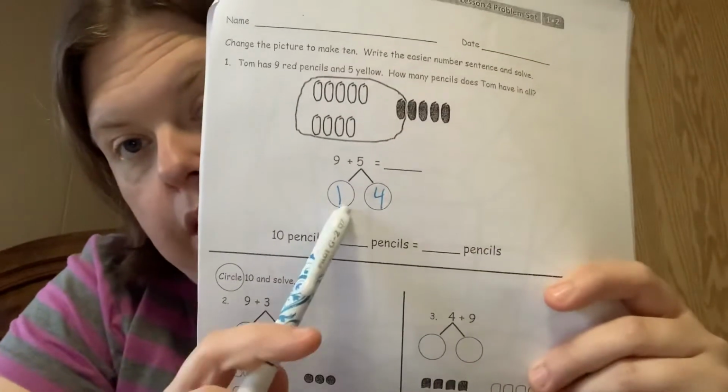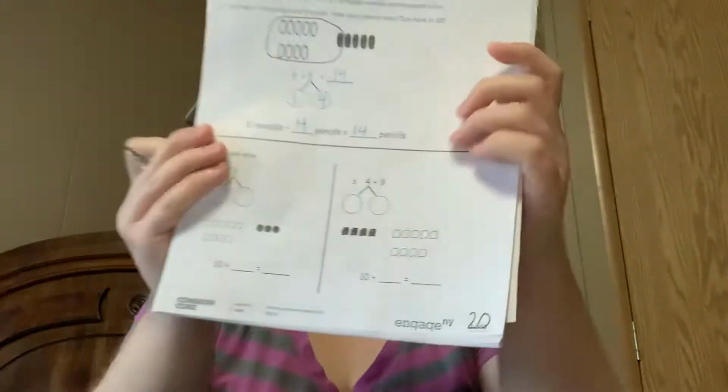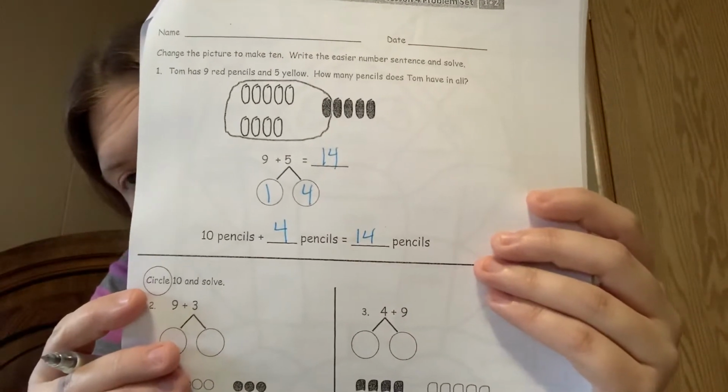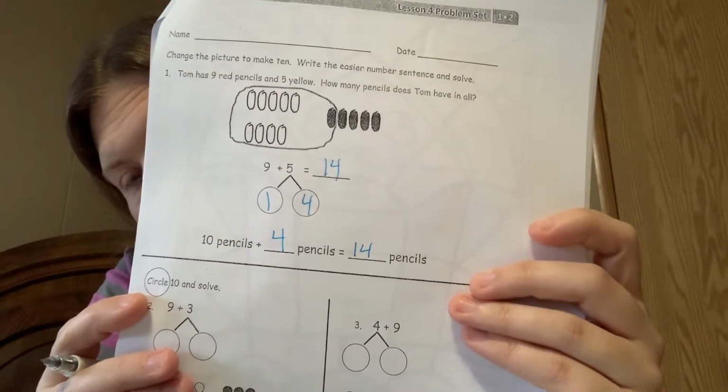So we had 9 and 5. We're taking 1 here to make 10 and 4. So we're borrowing 1 from the 5 to make 9 plus 1 is 10, which leaves us with 4. So it'll be 10 plus 4 pencils. 10 pencils plus 4 pencils equals 14. So 9 plus 5 is the same as 10 plus 4, and that gives us 14.